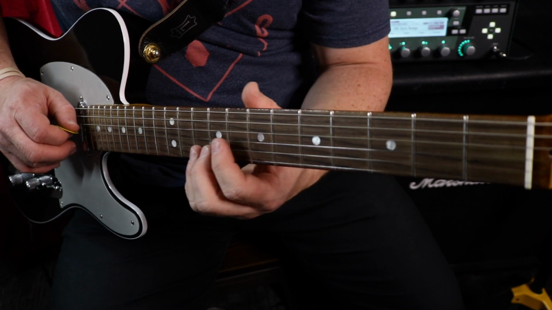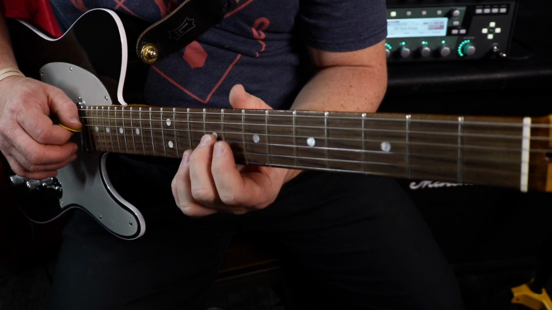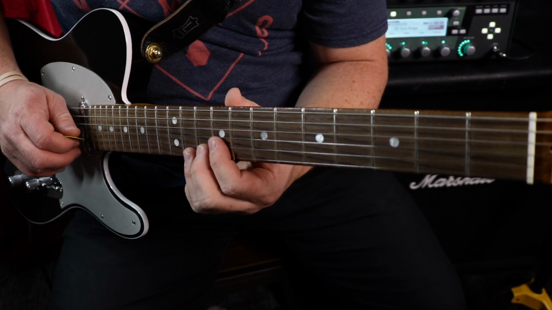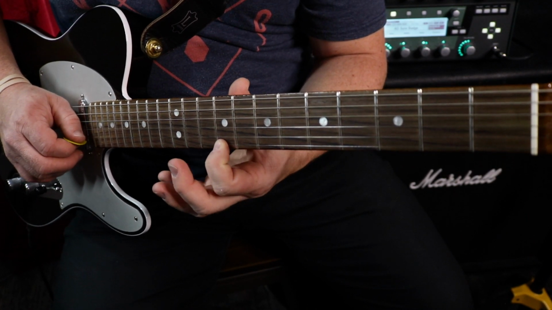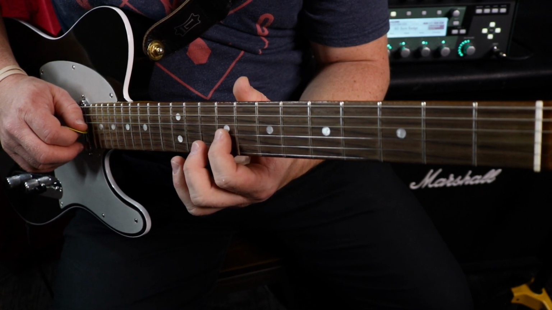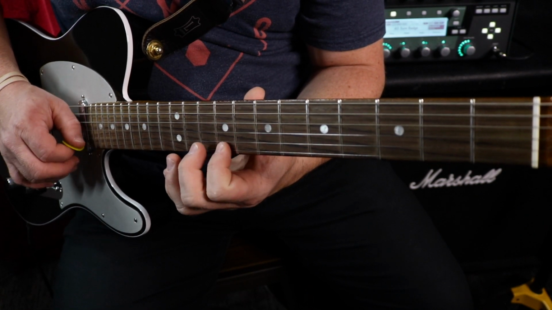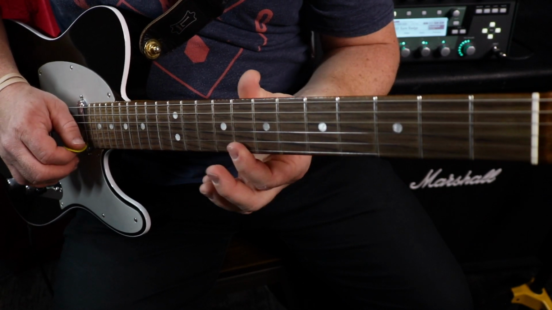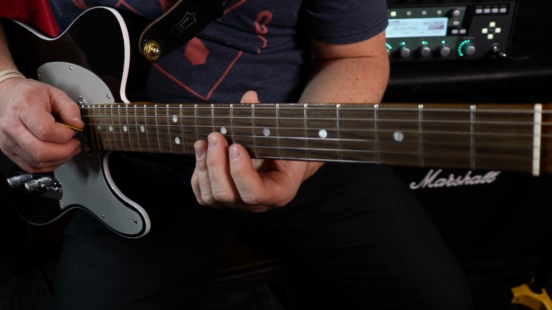And then for A, for A, I need to have my A and a C sharp and an E. Well, I have my C sharp right here, I have my A right here, and I have my E right here. And then I can go to my C, which is going to be my C note here, and then my G note here, and then my E note right here.